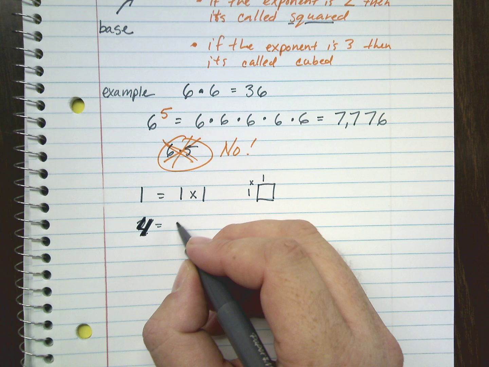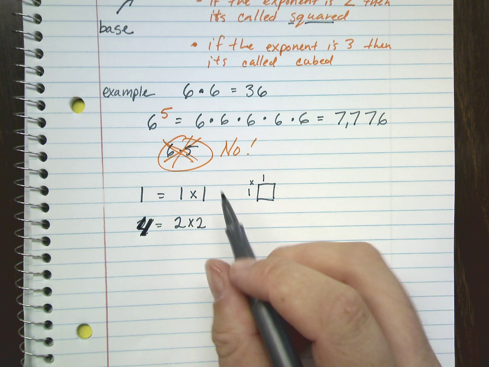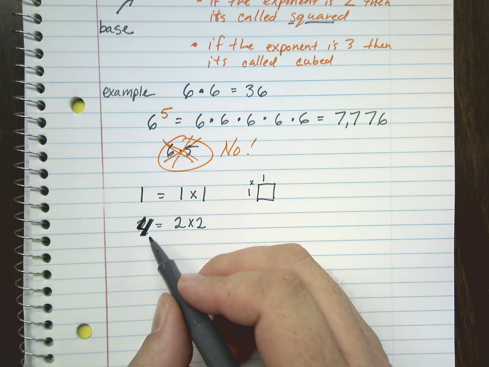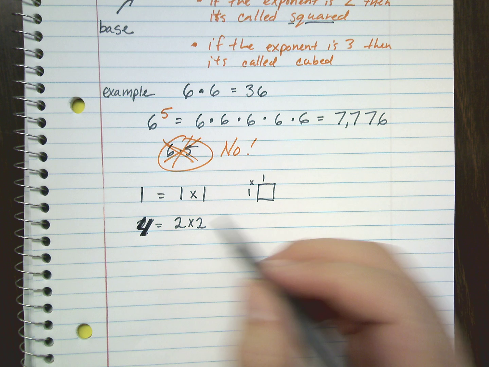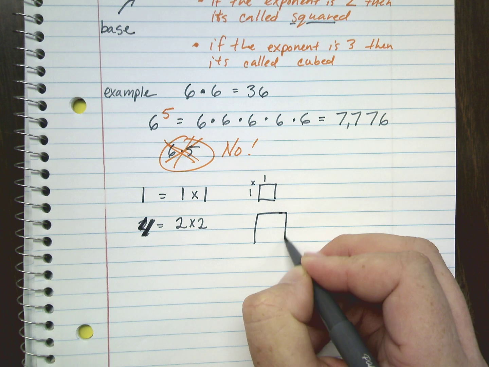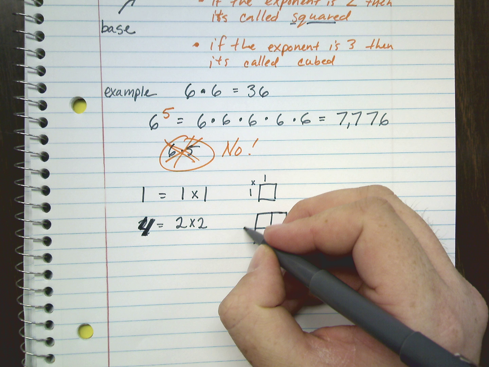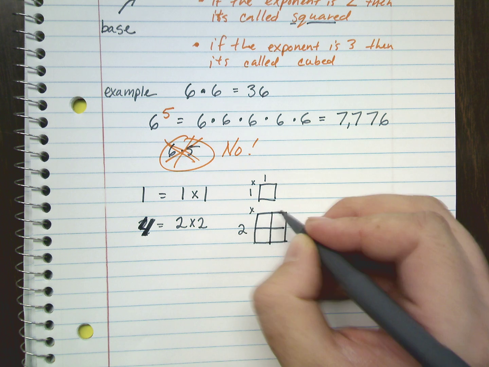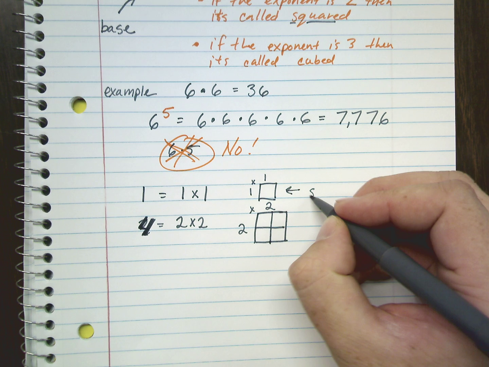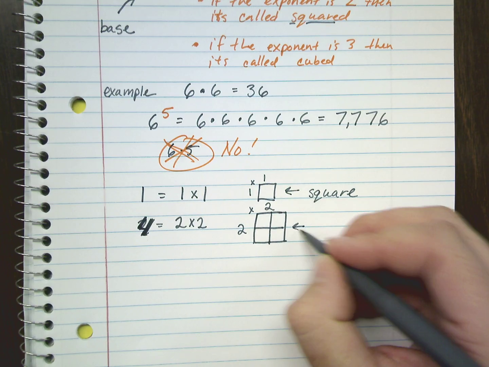Now 4 is the product of 2 times 2. And you see how we're still keeping with the same two numbers here? So 4 is the same thing as 2 times 2. And when I illustrate that with geometry, we're talking about area. So this is 2 units by 2 units. And I want you to notice that, hey, look, this is a square. And hey, look, this is also a square.